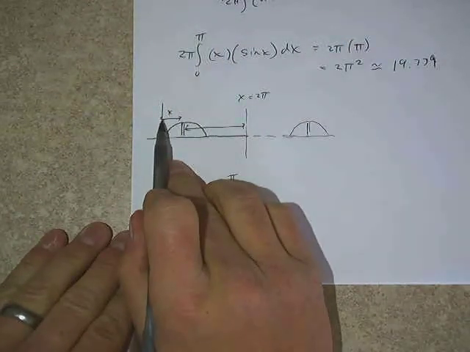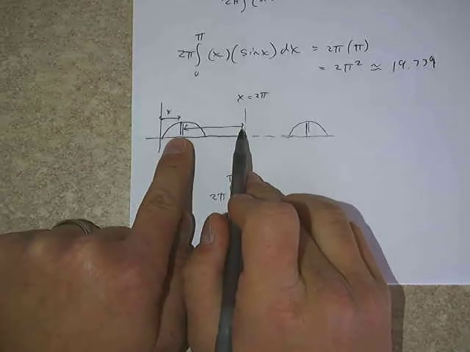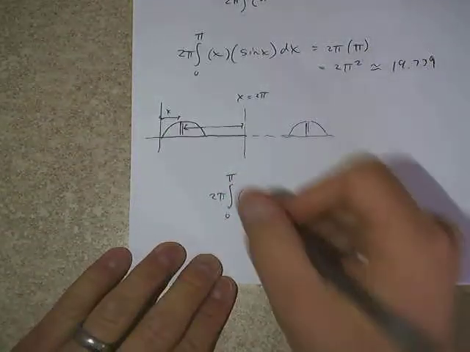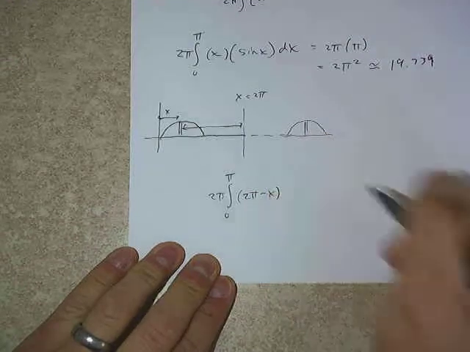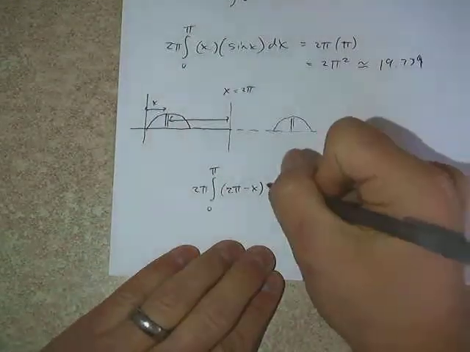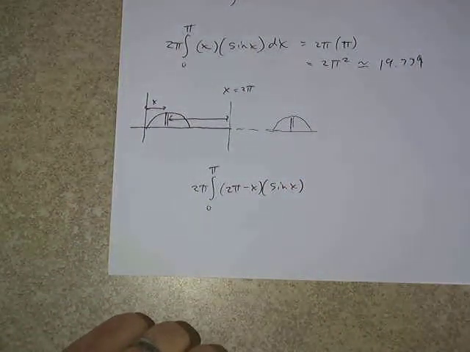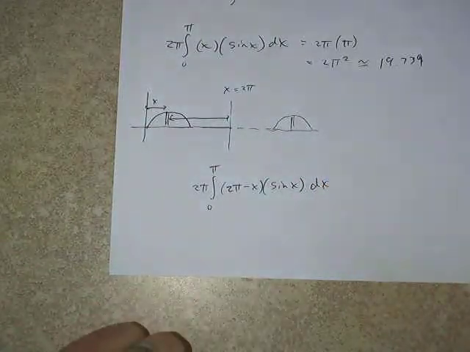I'm still going 0 to pi because the limits come from the region that we're working with. We got our 2 pi. And now here's where we have to do a little bit of thinking. What is our distance from shell to revolving line? Keeping in mind that the shell is over here, and the revolving line this time is over on the right. So how far are those two from each other?